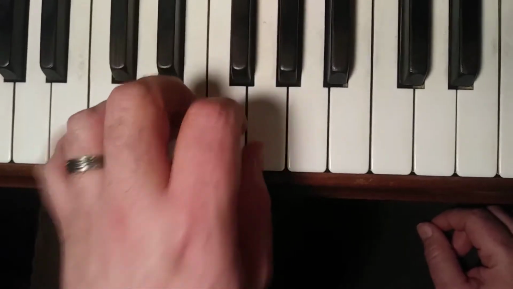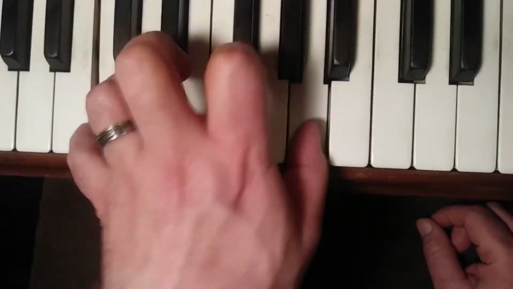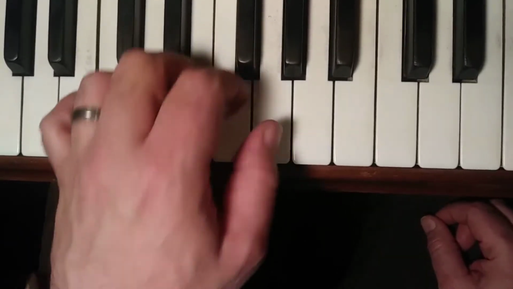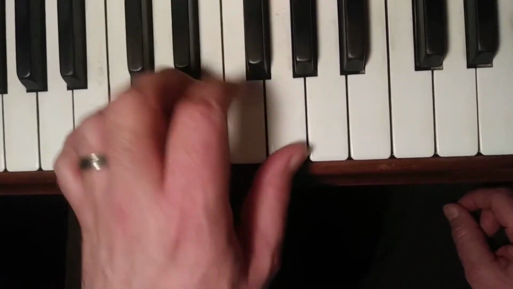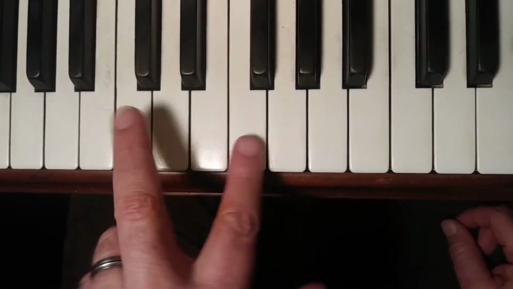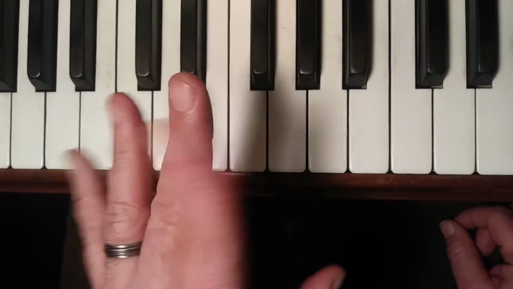So it's... you get it? And that's all off the 5. In fact, it is so strong, that blues feeling, that you can leave out the whole rest of the chord and just have it be implied.